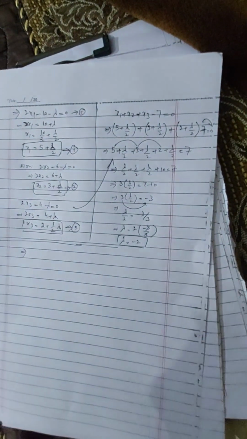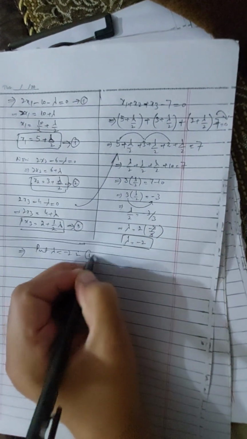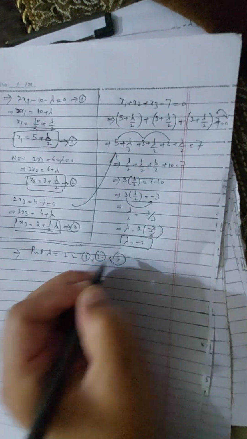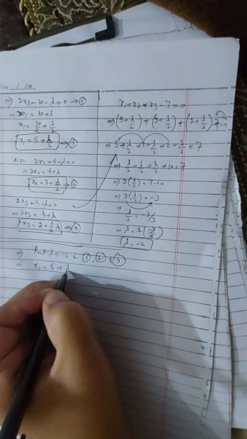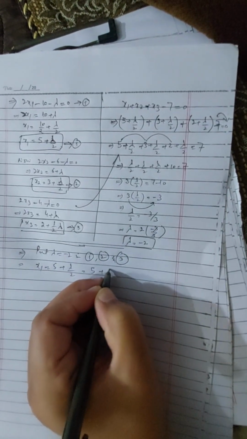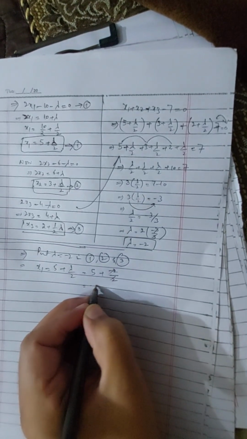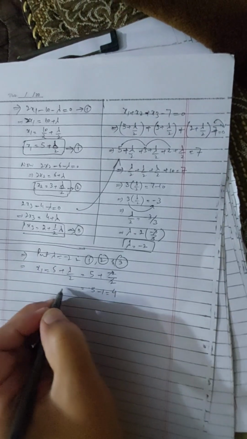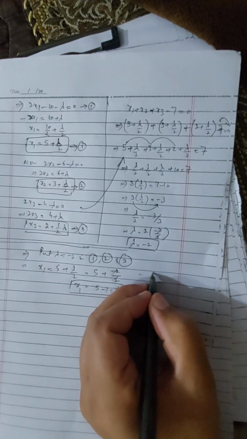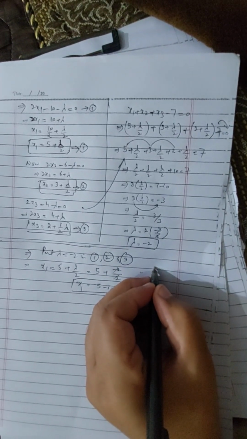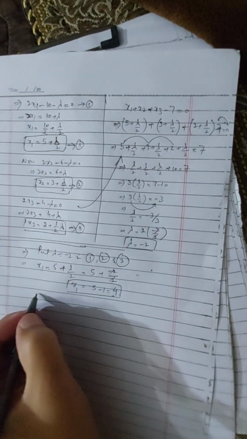Now that we have the value of lambda, just put lambda is equal to minus 2 in x1, x2 and x3 respectively. So x1 is equal to 5 plus lambda by 2, which is equal to 5 plus minus 2 by 2, which is equal to 5 minus 1, which is equal to 4. So x1 is equal to 4. Yes, exactly, we get 4 over here.